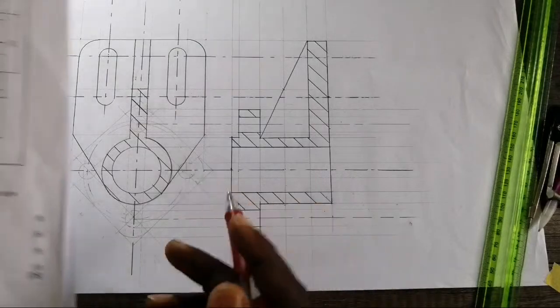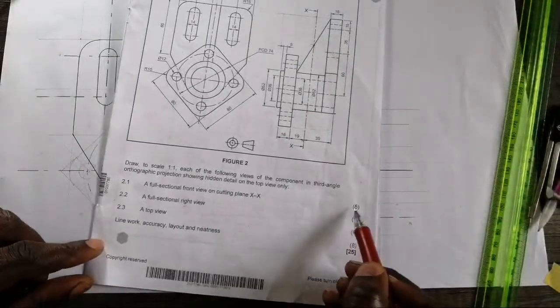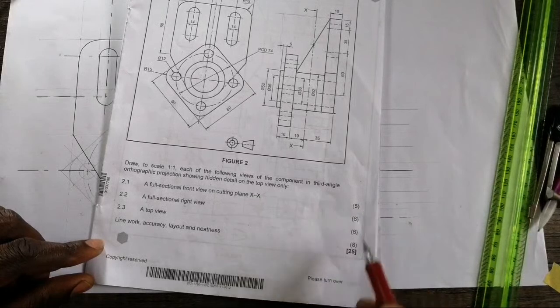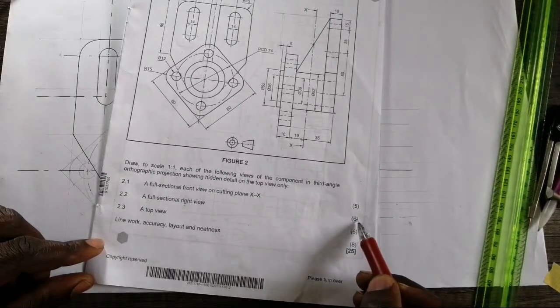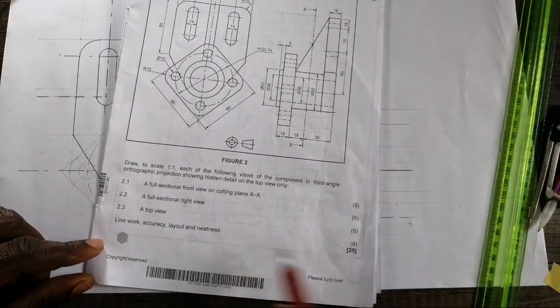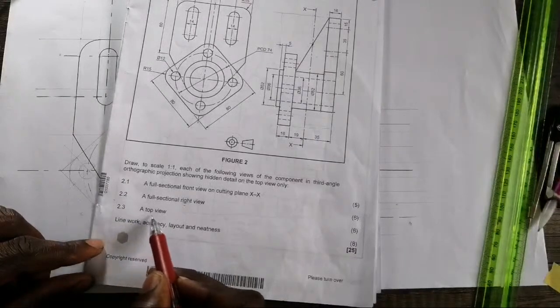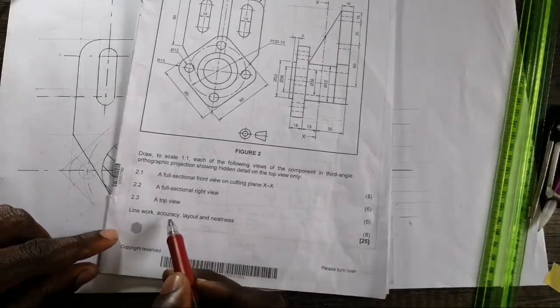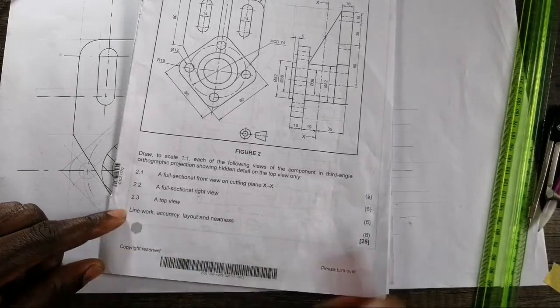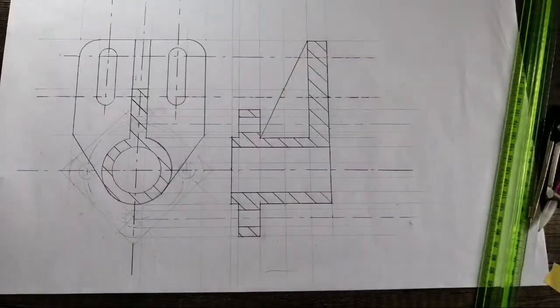So now to get, which means 5 marks is now yours. 5 out of 25, and 6 out of 25 is now yours. So to draw the missing view, which is the top view, which means you are going to draw the outside top view. You understand?